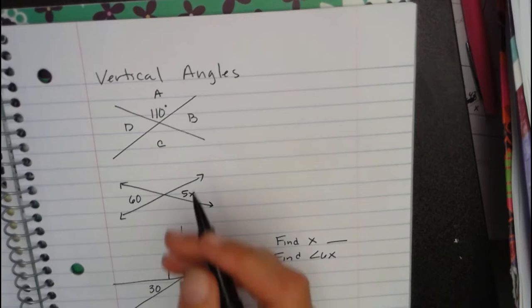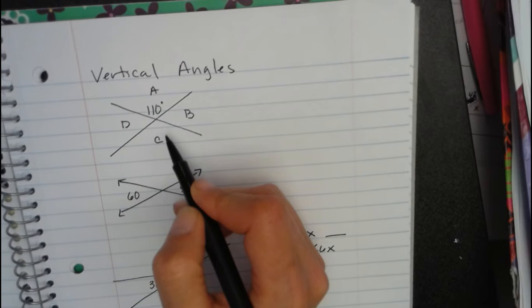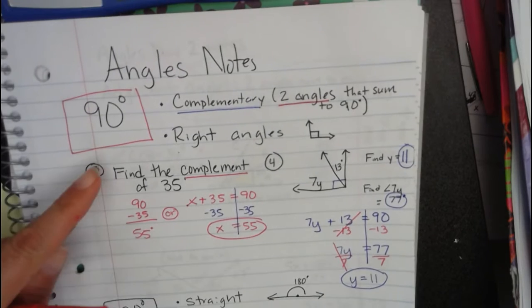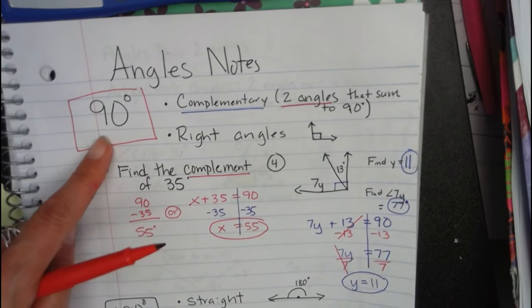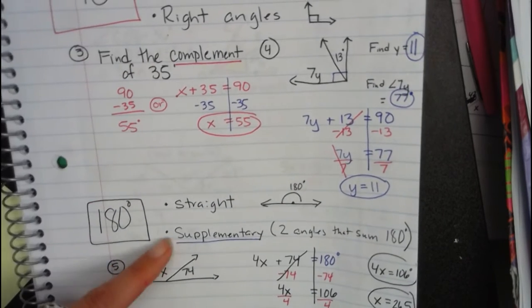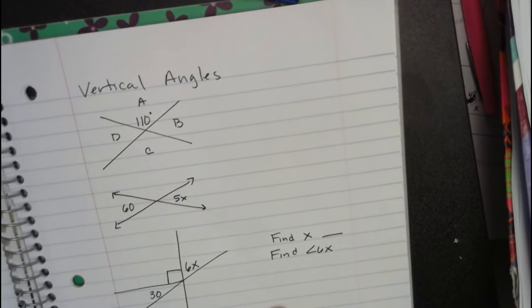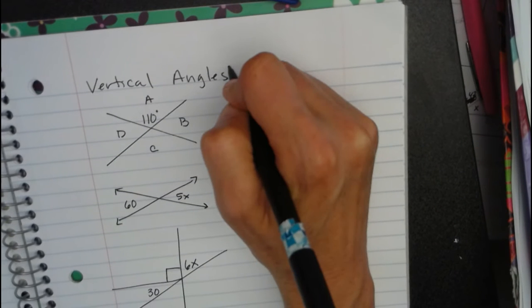Alrighty, today we're going to be talking about vertical angles. Vertical angles are angles that are opposite of each other, and we're going to be learning about a relationship between them. Earlier in the chapter, we learned about complementary angles and right angles that have a connection to 90, and straight angles and supplementary angles that have a connection to 180. And today we're talking about vertical angles. What relationship do they have when they're opposite of each other?